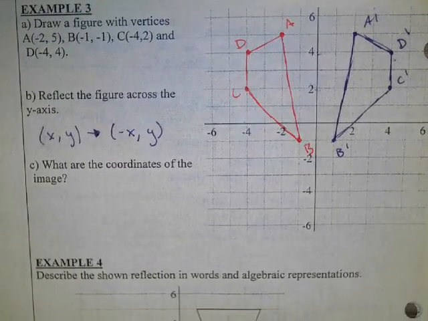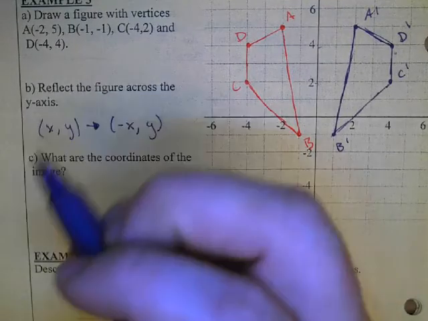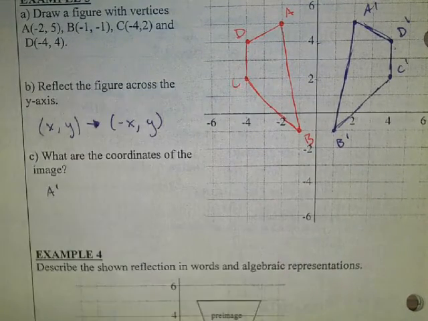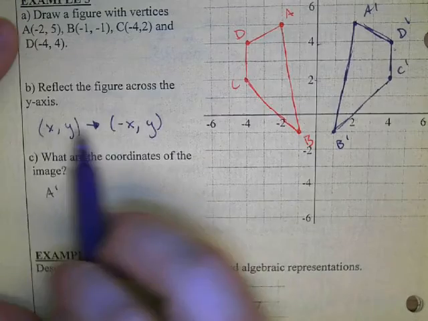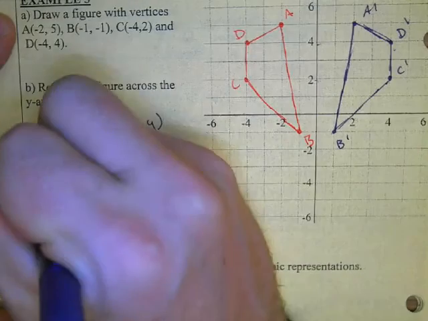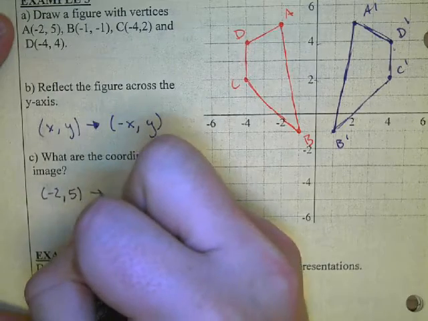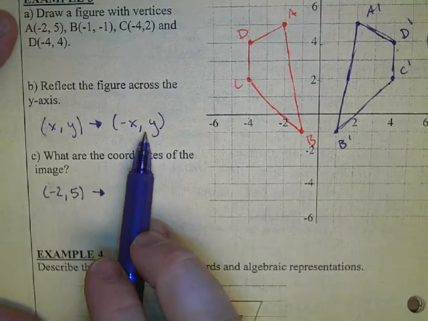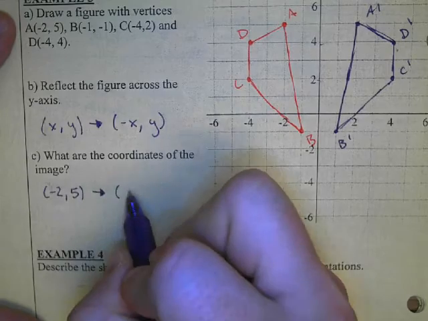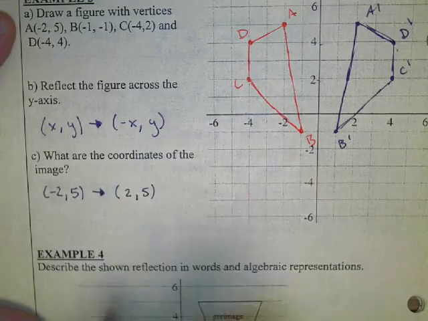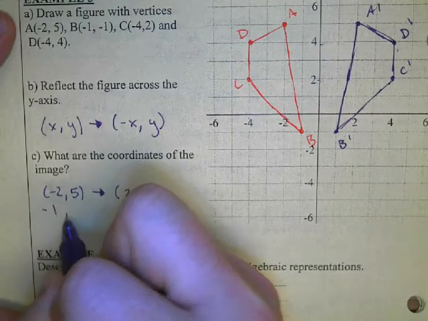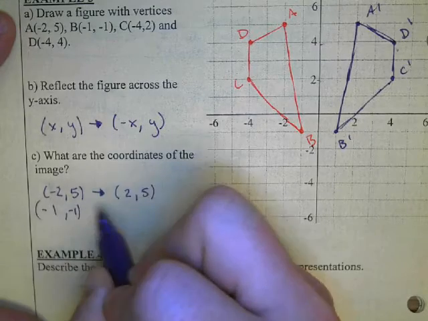Now our points are going to be A prime. Well, I can just use this idea where negative 2 comma 5, I can use this idea right here to quickly get my new points. Well, the opposite of negative 2 is 2, and y stays the same. B, negative 1 comma negative 1.